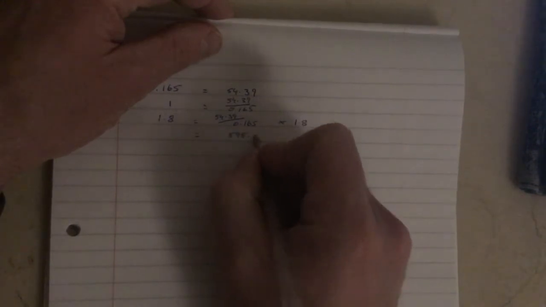So 0.18 is equal to my 54.39 divided by 0.165, and multiply that answer by 0.18. And when I do all that, I should get a value of 595 euro 14 cents. Okay? And that's the second part of the question, totally finished.